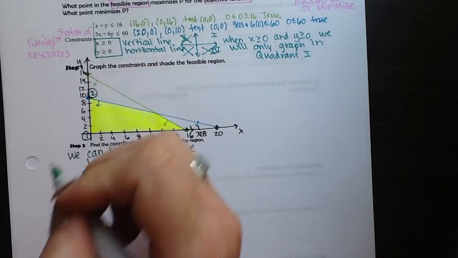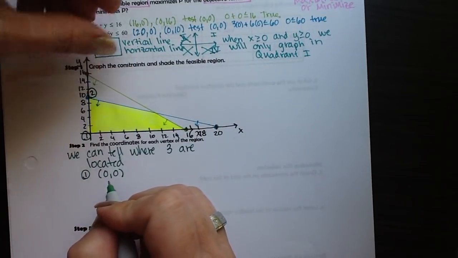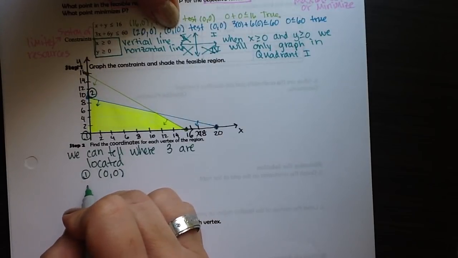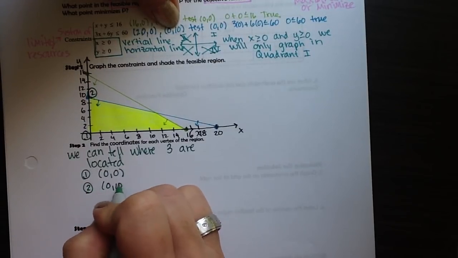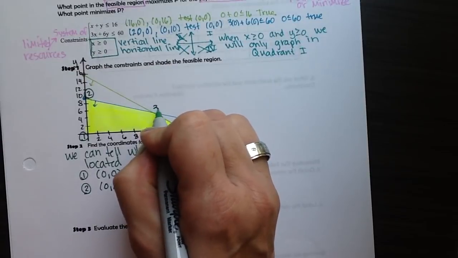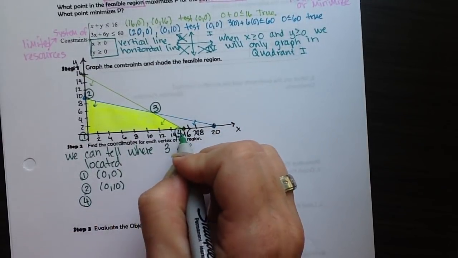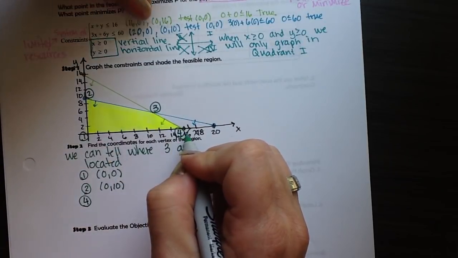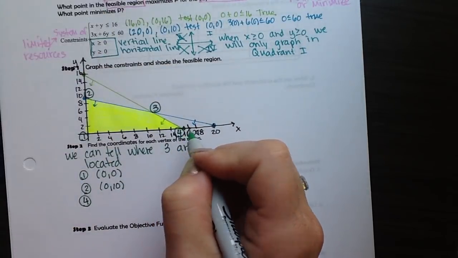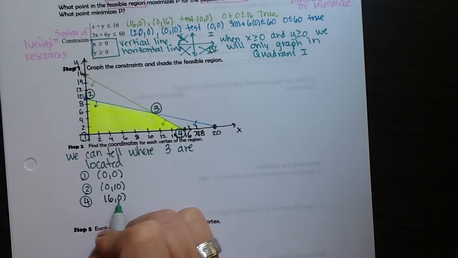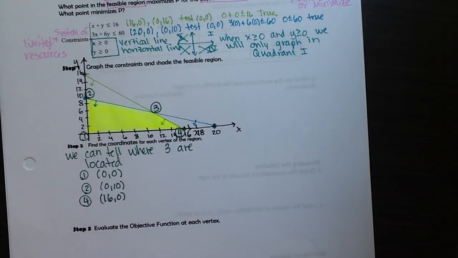This one here, the second one, that was one of our ordered pairs here. It is at 0, 10. I'm going to label this one 3 and this one 4. The fourth one we can tell is at 16, 0 because it was one of our points for graphing, 16, 0. But that third one, we don't know where that one is.